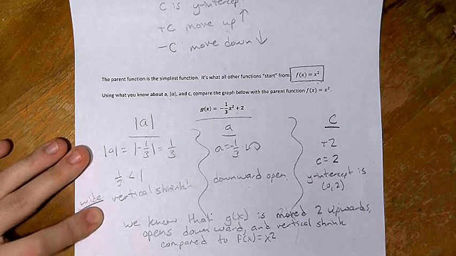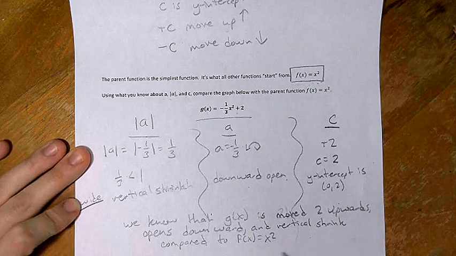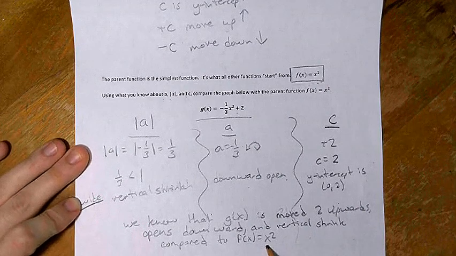That's what we know. We know it has a vertical shrink, it opens downward, and it has been moved 2 upwards compared to f of x equals x squared.